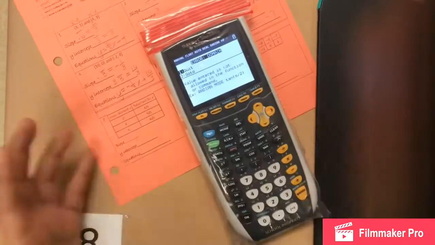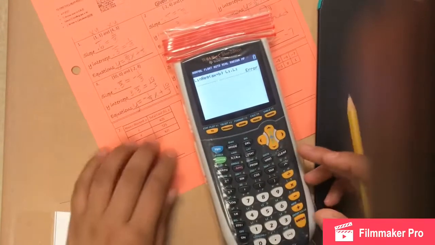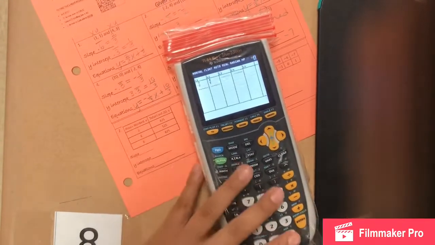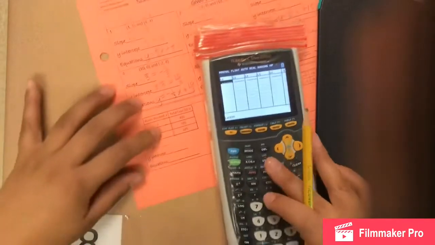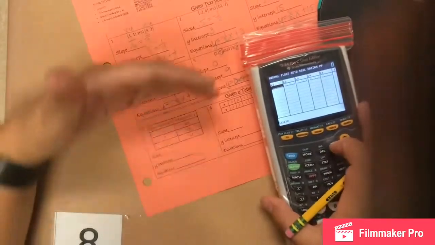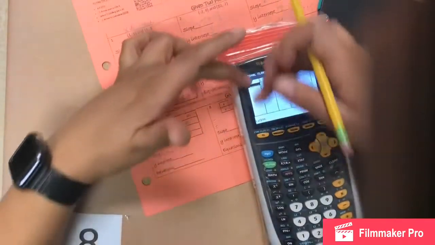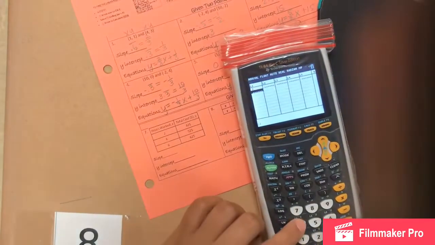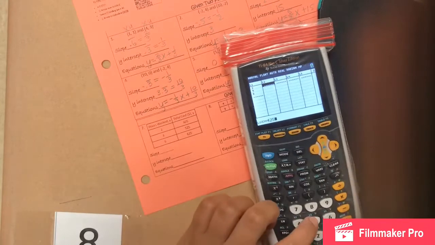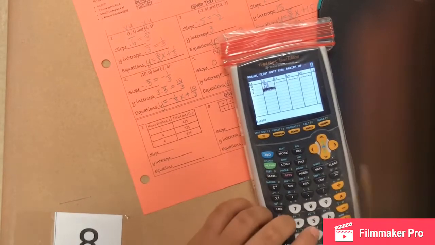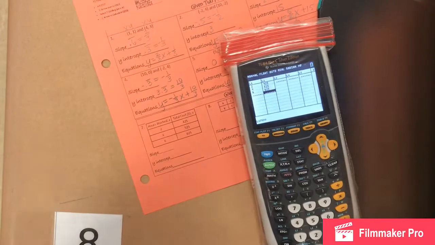We're going to take that same idea but apply it to tables. Nothing is different, to be honest. It's just more numbers to deal with. So I go back to stat, edit, delete, delete, delete, delete. And then a table is nice and neat because it's kind of already set up for you. So instead of going back and forth, I'm going to do all my x's on the left. So 2, 4, 6. Then I'm going to do all my y's on the right. 425, 525, and 625. So it's a little quicker, but tables are nicely organized for you.